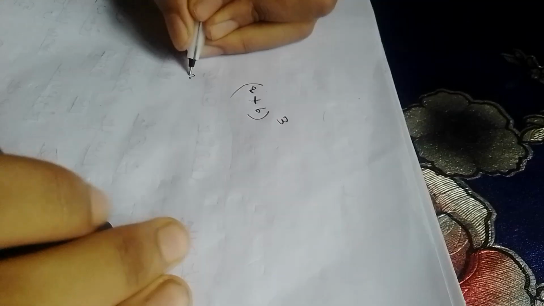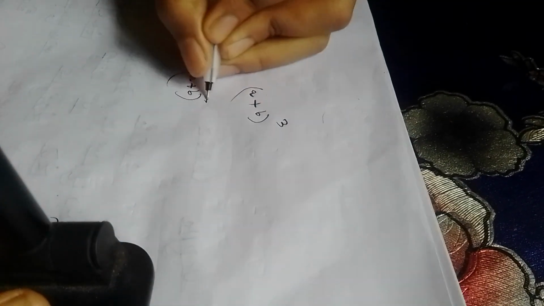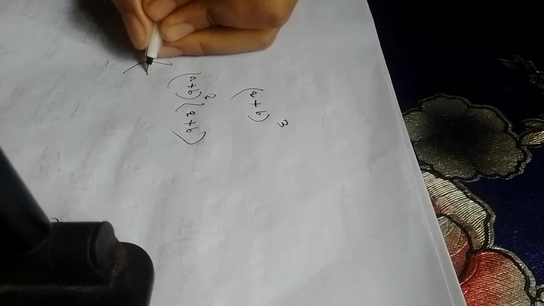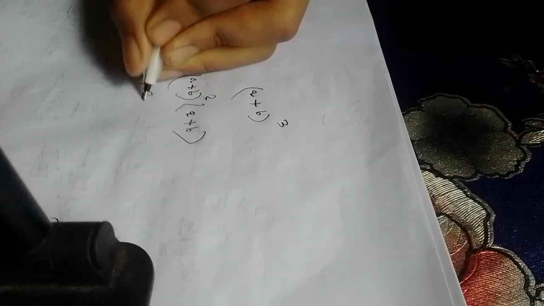Look, when a plus b whole square is multiplied by a plus b, we should get the cube. Now we will just copy paste the formula.